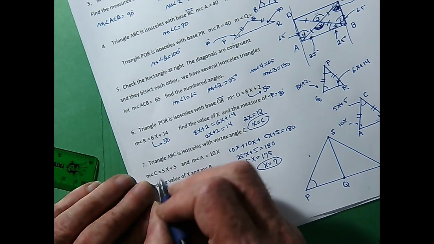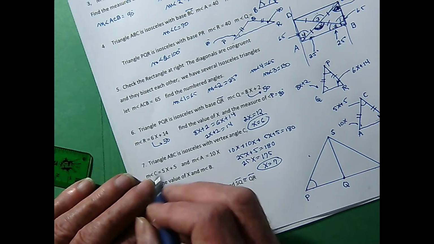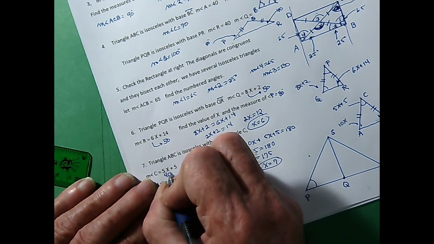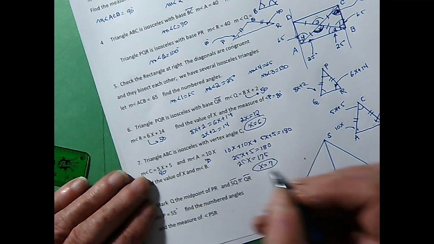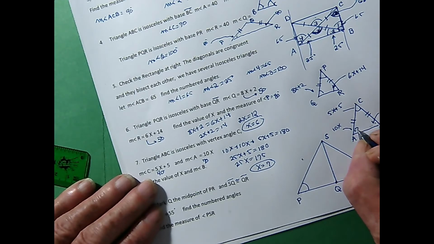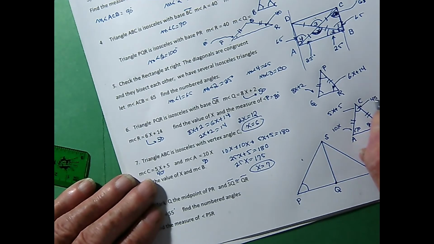Let's see about these couple of angles. If x is truly 7, 5 times 7 is 35, plus 5 is going to be 40 degrees for angle C. About angle A, it'd have to be 70 degrees. How's that working for me? 70 here, it'd have to be 70 for angle B, wouldn't it? Those are base angles. That would be 40 up here. That does work well.